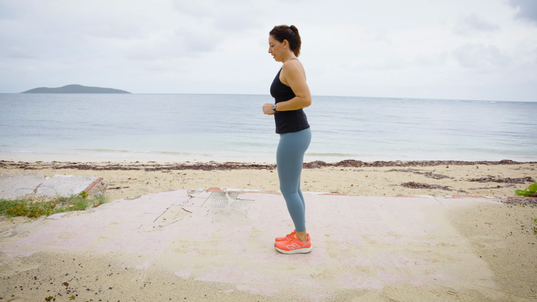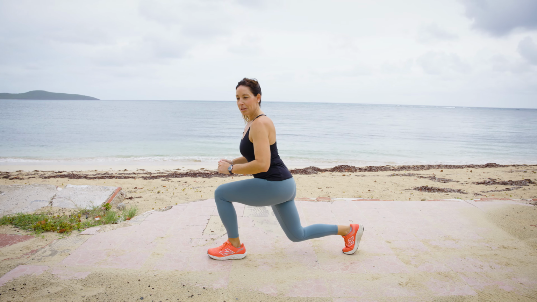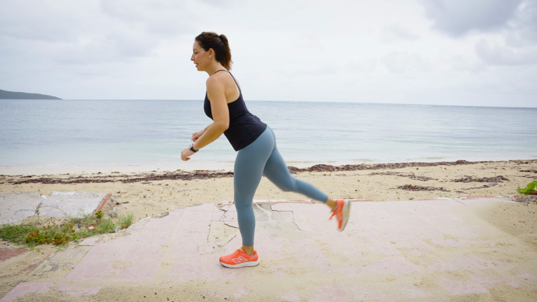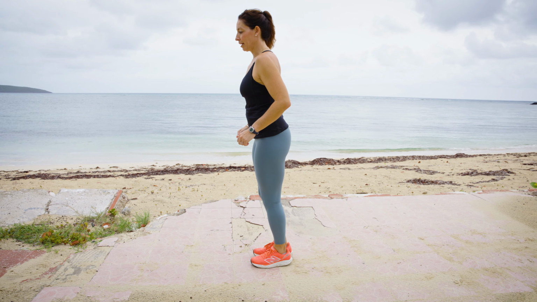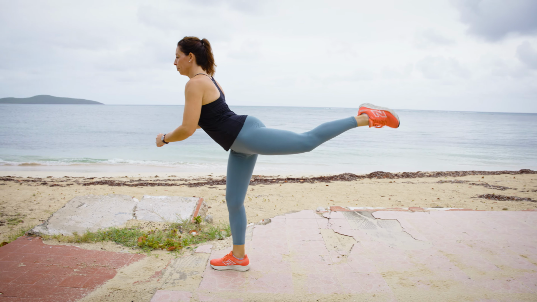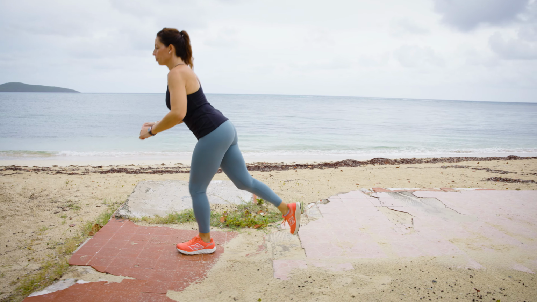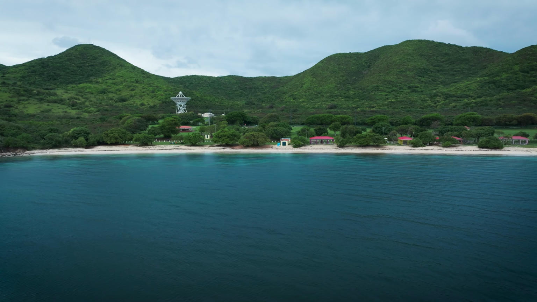Then you're going to go the opposite direction, keeping that knee in good alignment. Push up with that front leg, kick back with that back. Again, push up with the front, kick back, and then push up with the front, kick back.